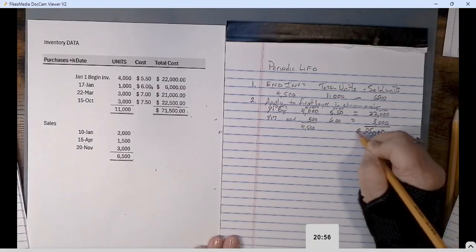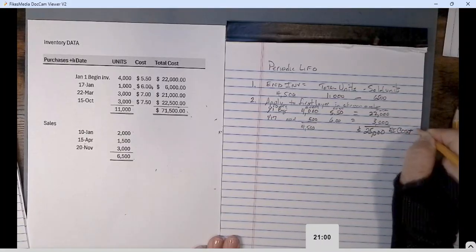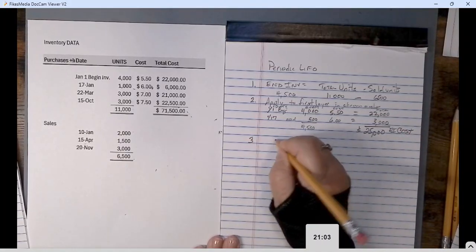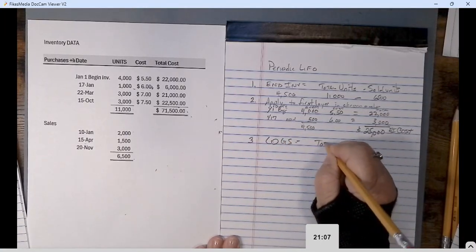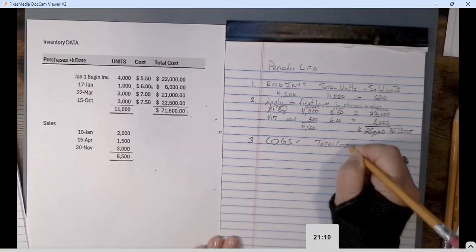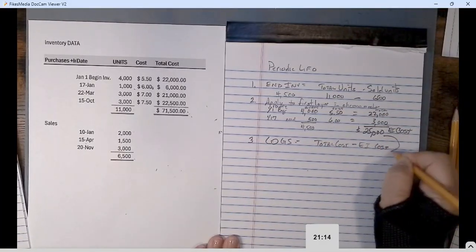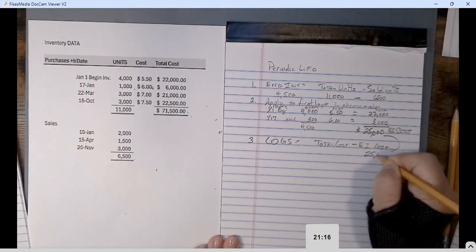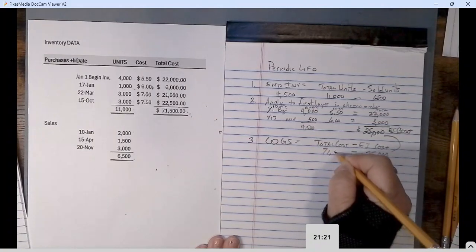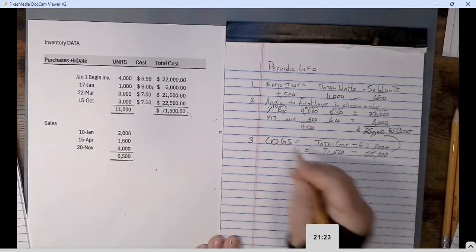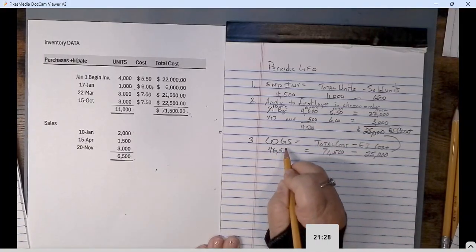We can add this up now. 25,000 ending inventory cost. Cost of goods sold is equal to total cost minus ending inventory cost. That's this number right here. Total cost. Subtracting this, I get 46,500.